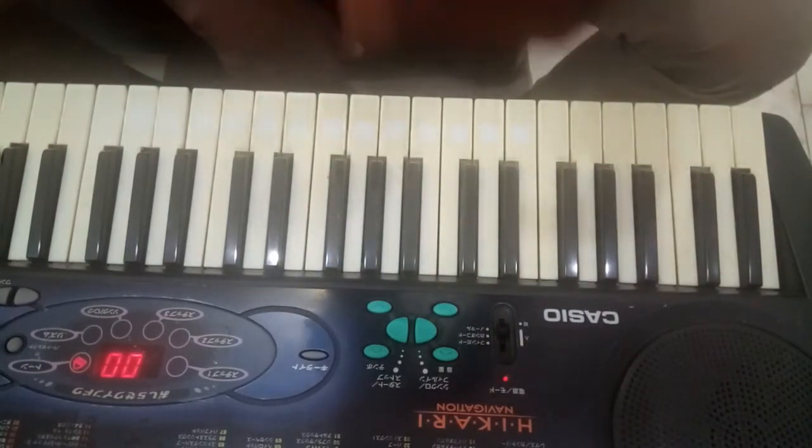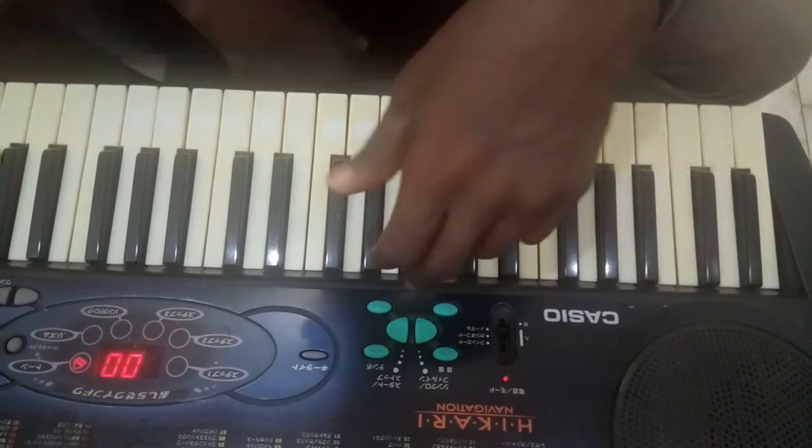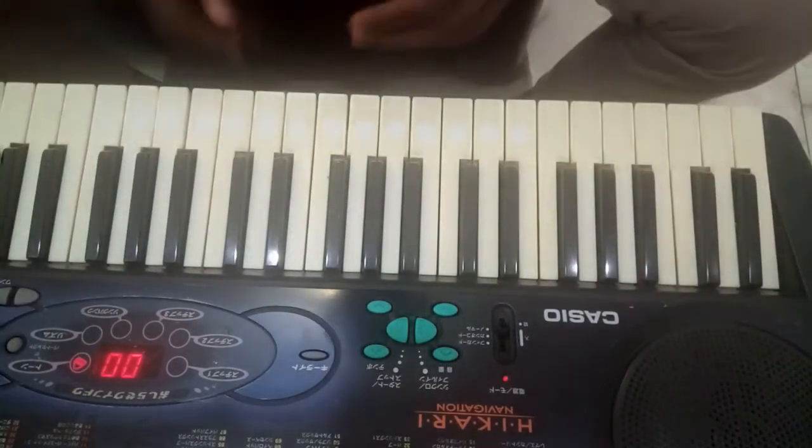So anywhere I go, I would first of all like to know where the transpose is, because, for example, imagine that the song is being sung on A.